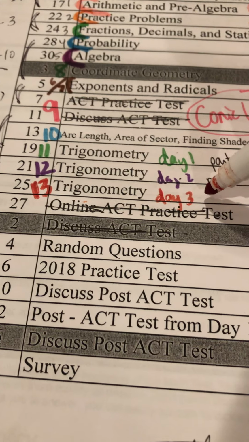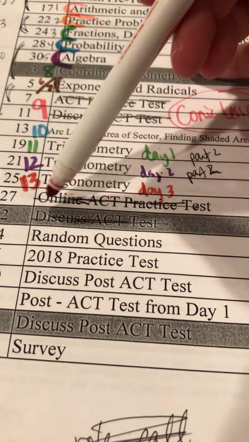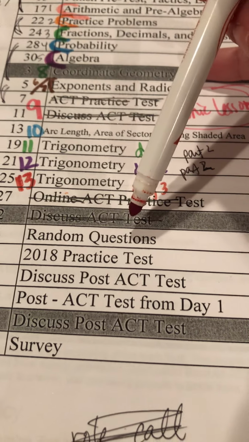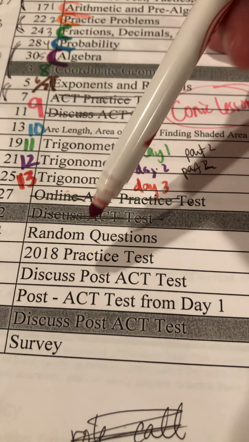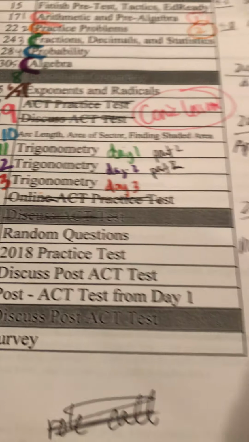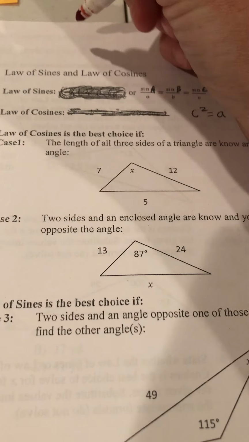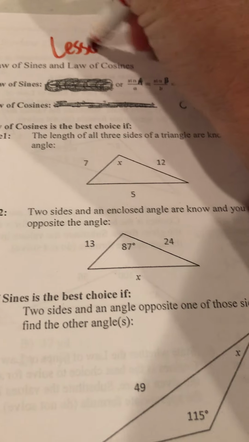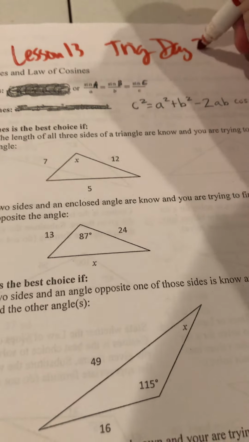Lesson number 13, Trigonometry Day 3. Notice that we've had to cut out our online practice test because it's COVID, and so we can't do that right now. We just have one more lesson after this. Okay, so today is going to be about Law of Sines and Cosines.